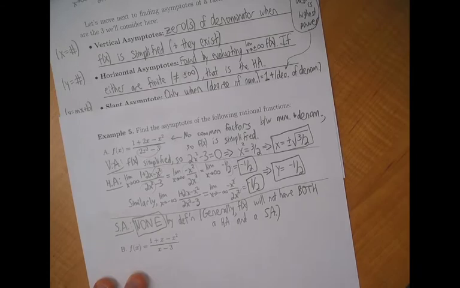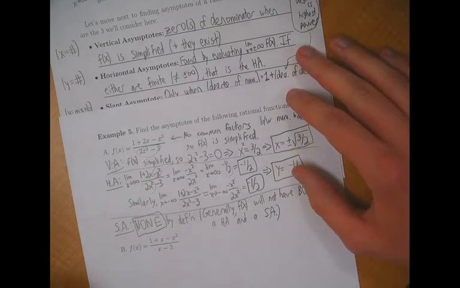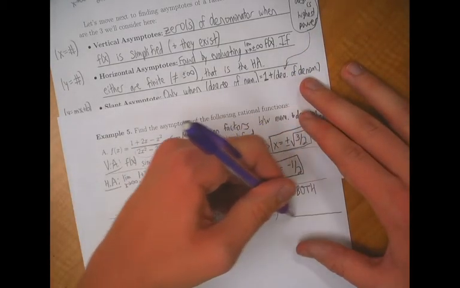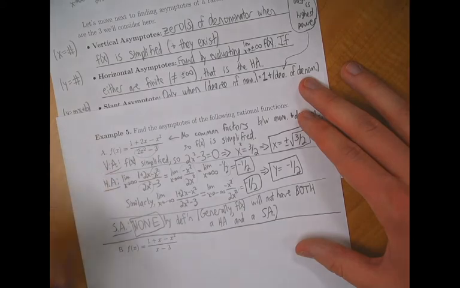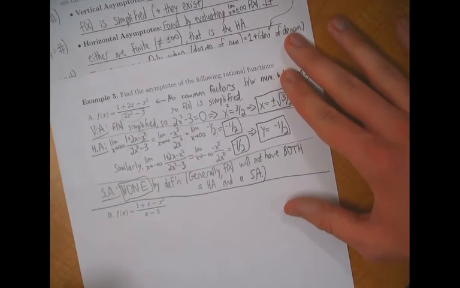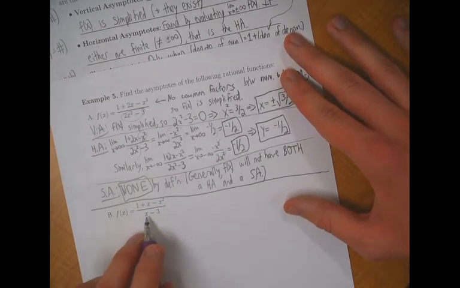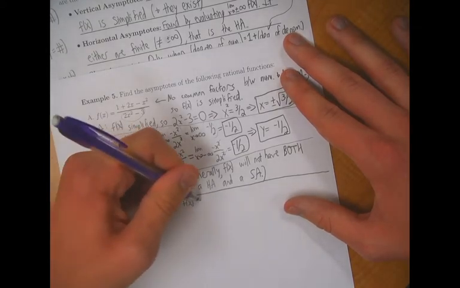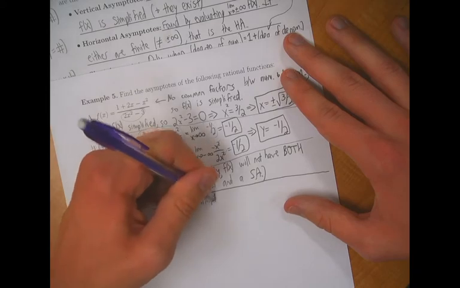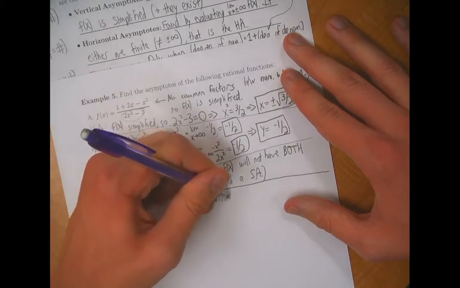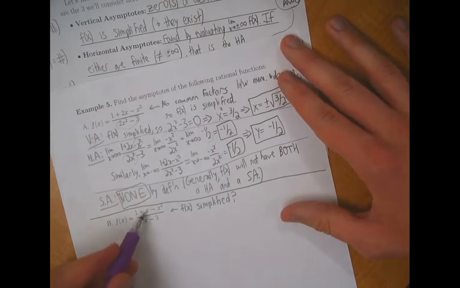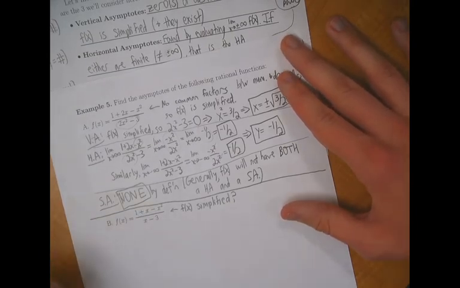Okay, so now let's take a look at part B here. If we take a look at this, well, first off, we should probably check, is f of x simplified as much as possible here? So taking a look at the top and bottom, are there any common factors between them?